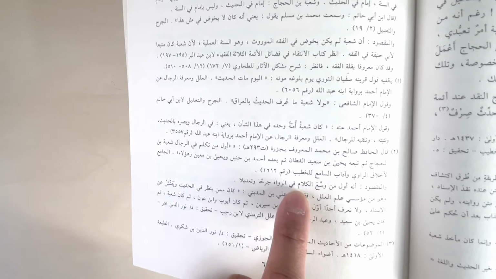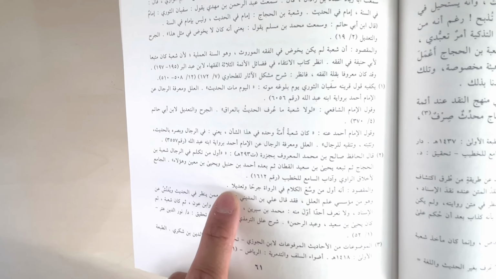On page 61, you've got a very, very interesting point here. He mentions that Shu'bah ibn al-Hajjaj was one of the وهو من مؤسس علم العلل والمقصود أنه أول من وسع الكلام في الرواة جرحا وتعديلا. This is what he says about Shu'bah. So this is a really unique point.